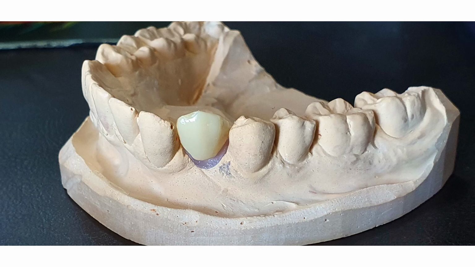We don't want undue canine guidance on this, and we also don't want it traumatizing the lateral incisor. So this will be the topic of the third and final presentation in this series on guided placement of a single tooth.